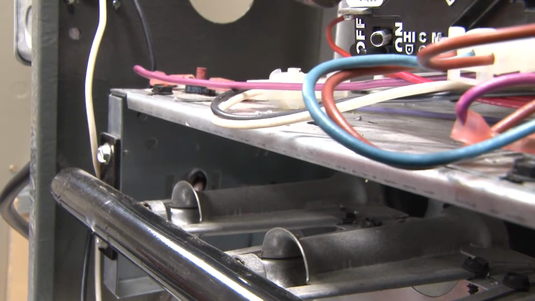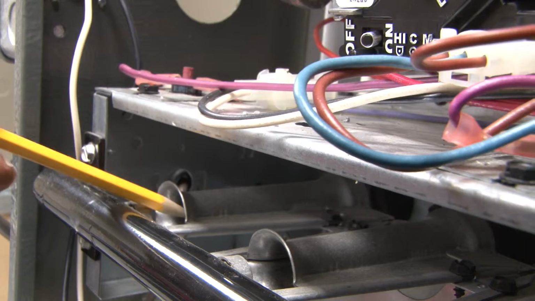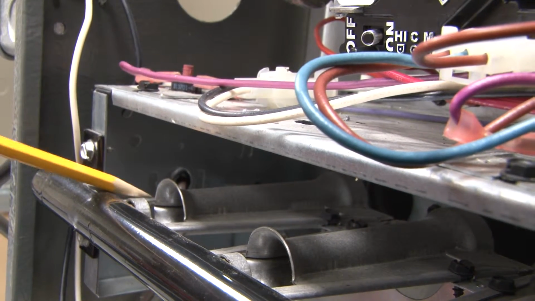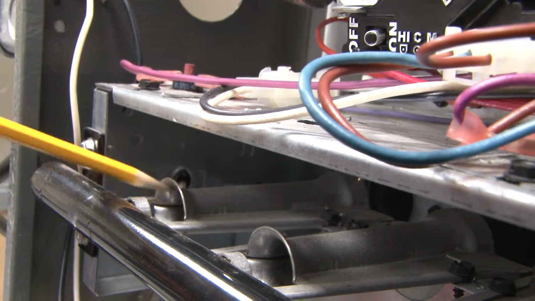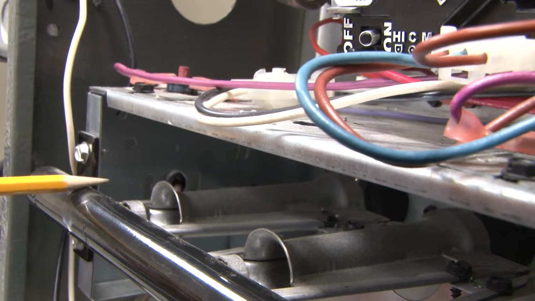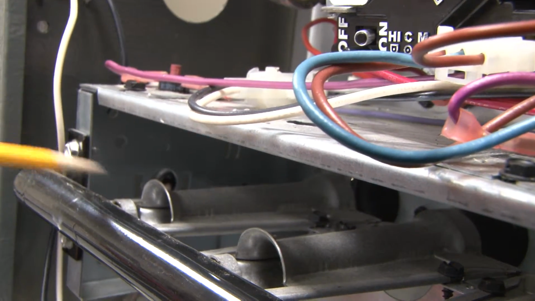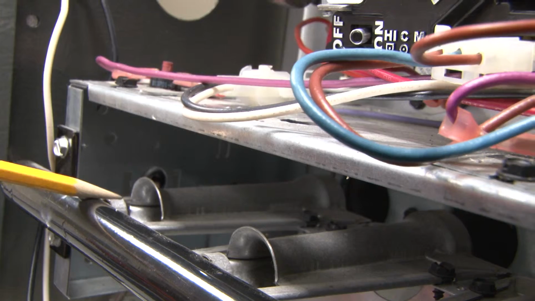So as the pressure increases, the speed of the air will increase and cause it to drag air to mix with the fuel.